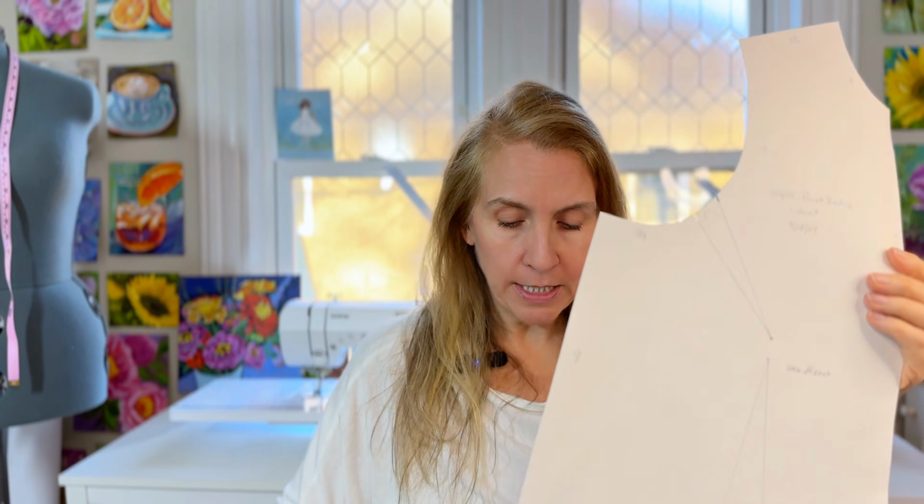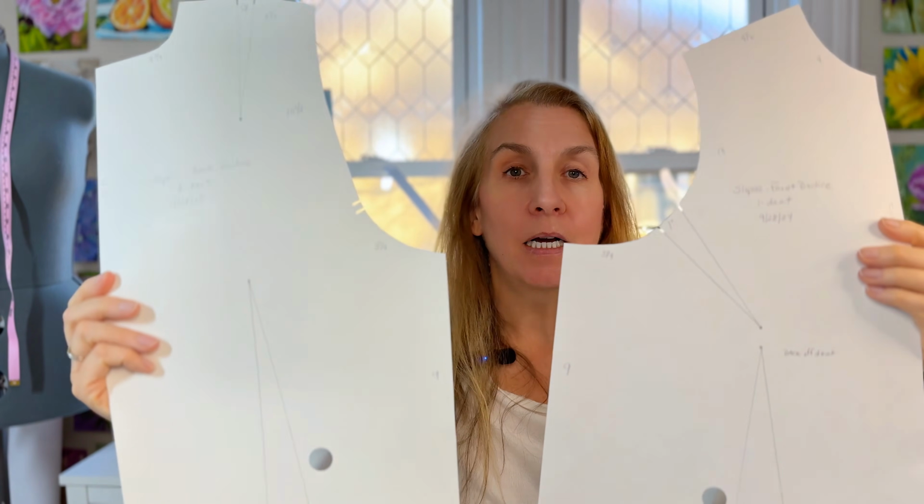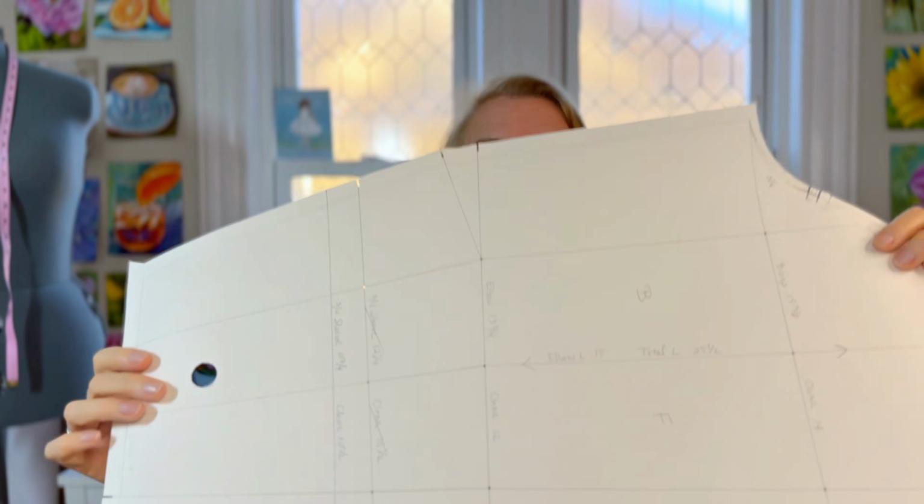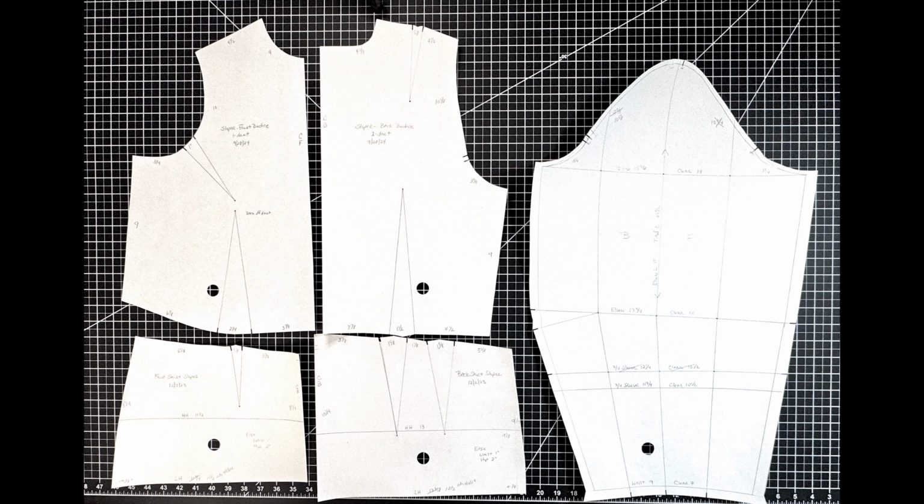A basic sloper is 5 elements. So you have the front and the back bodice. You have the front and the back skirt. And then you also have a basic sleeve sloper. So you can see these are very simple.